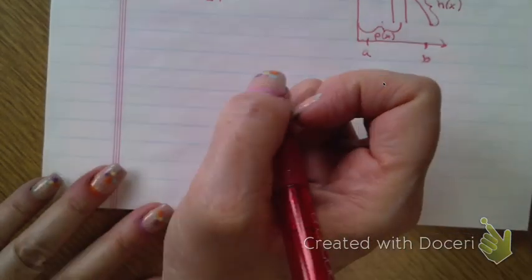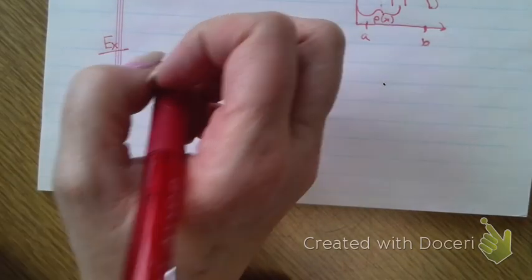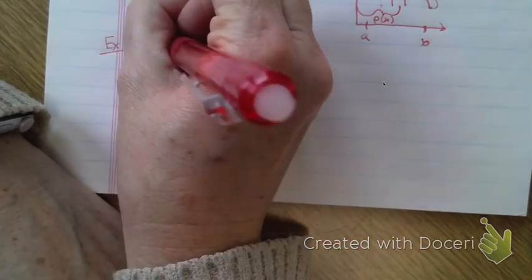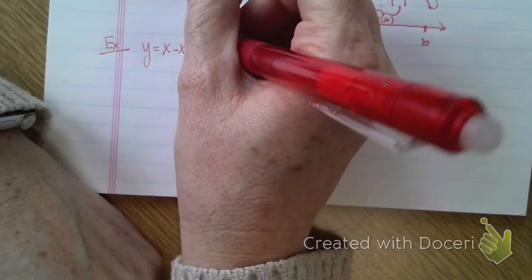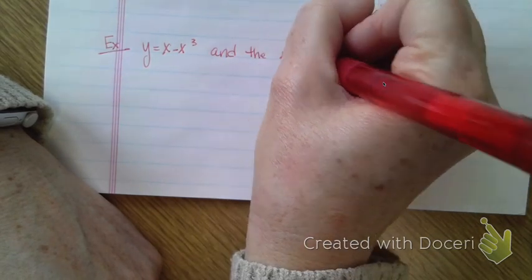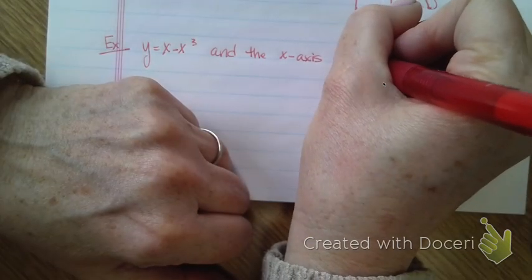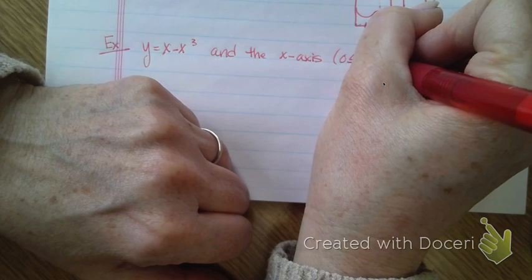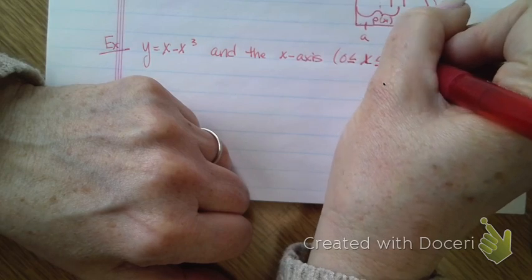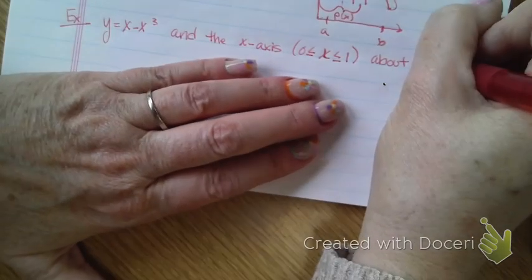So we have: find the volume of the solid of revolution formed by revolving the region bounded by y equals x minus x cubed and the x-axis, where 0 is less than or equal to x, less than or equal to 1, about the y-axis.